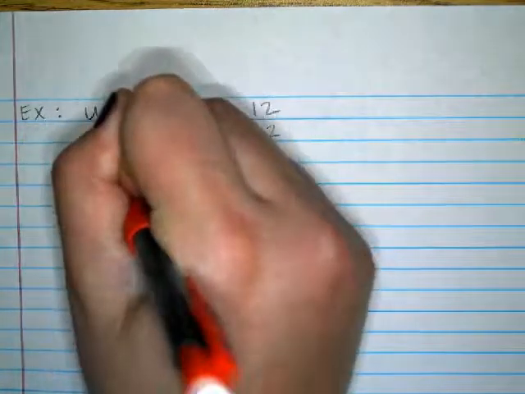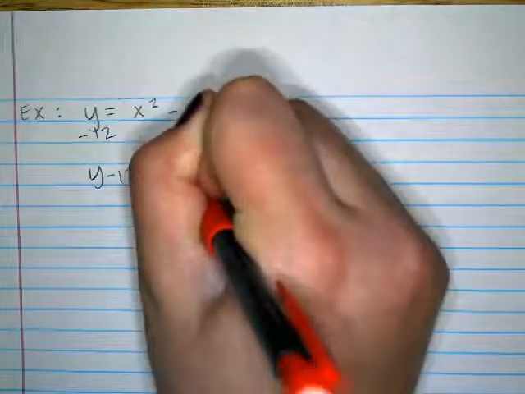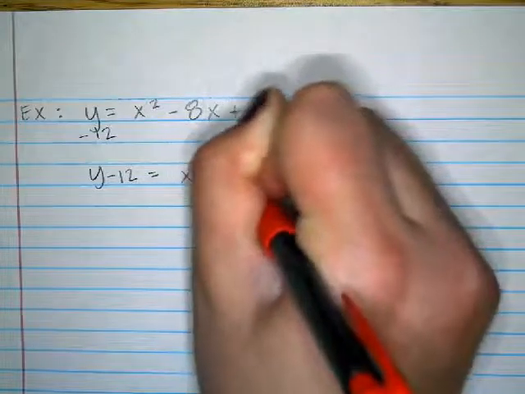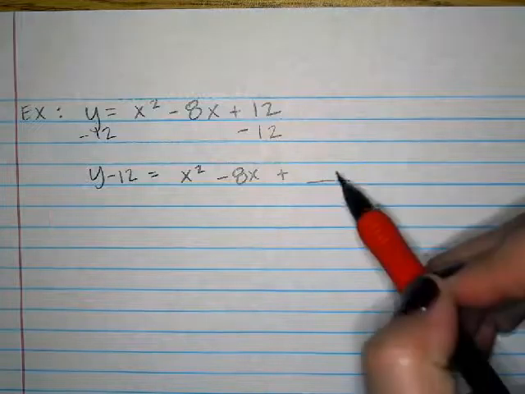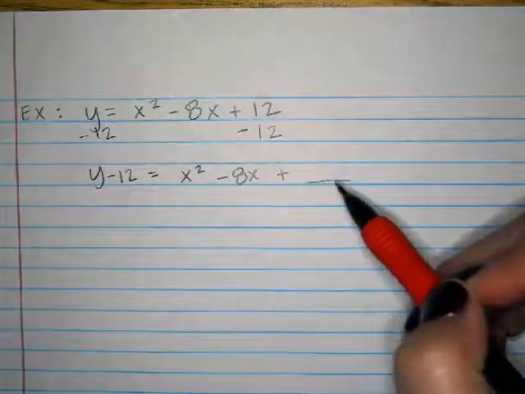So I have y minus 12 equals x squared minus 8x, and then this is where I have the blank, and I'm figuring out what number to put in the blank.